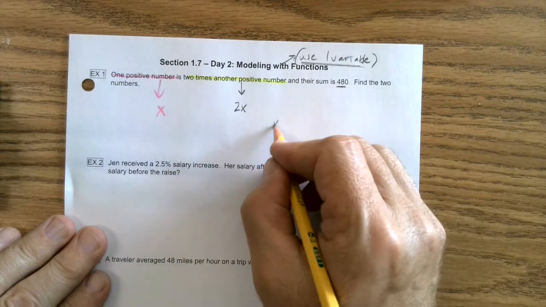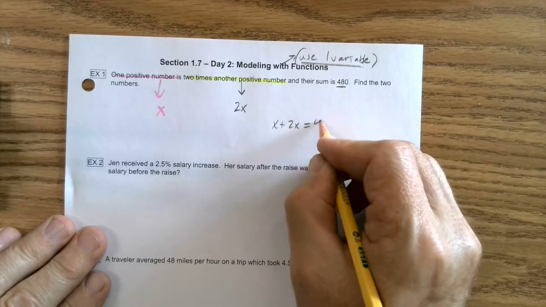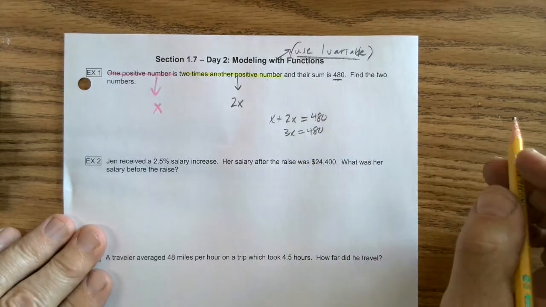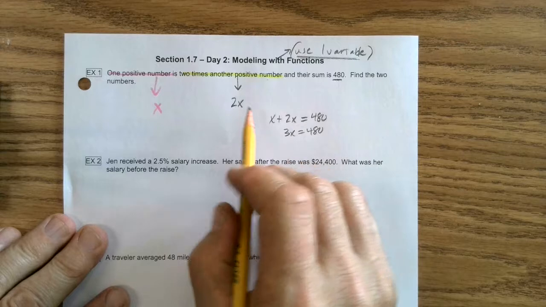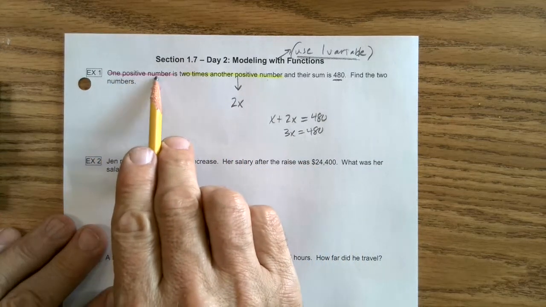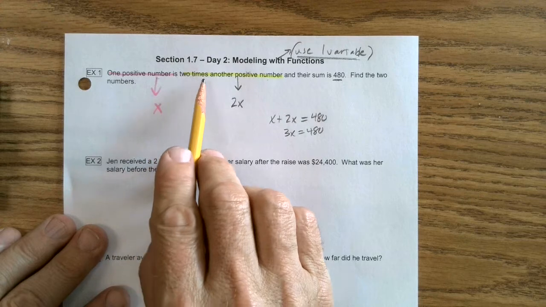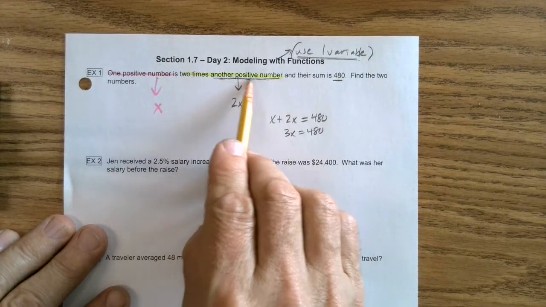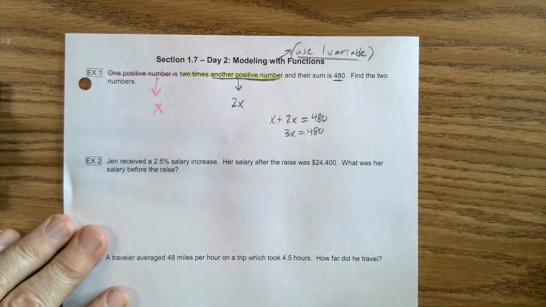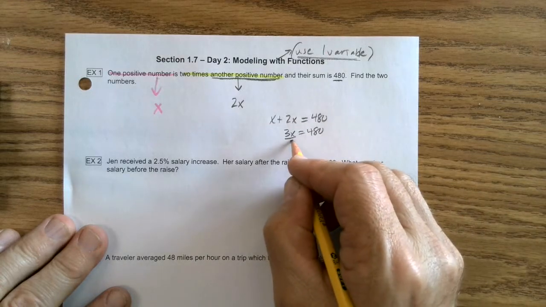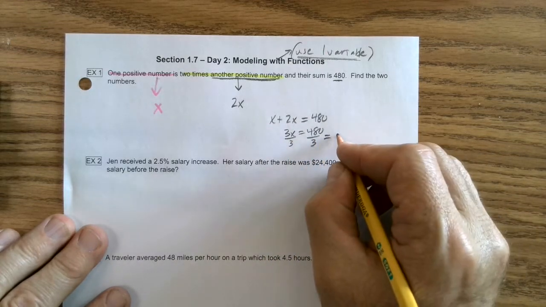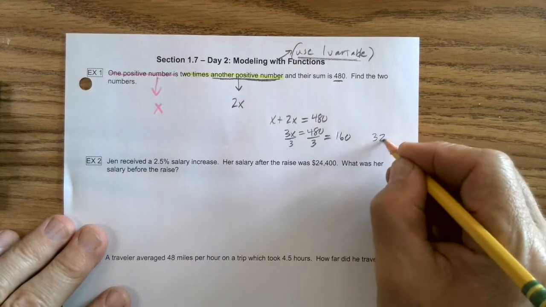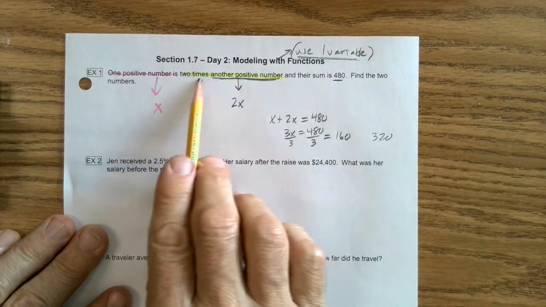Well, if we got x plus 2x equals 480, we just add those together. And I think this language should say one positive number is, and then it says 2 times itself. And I think there's a little bad communication here. So I apologize on behalf of math. But if we divide by 3, we get 160. And then if we doubled that, we'd get 320.